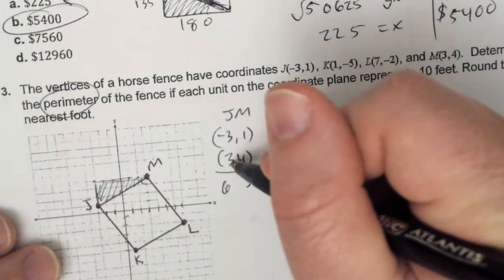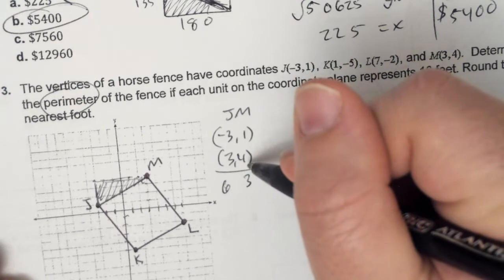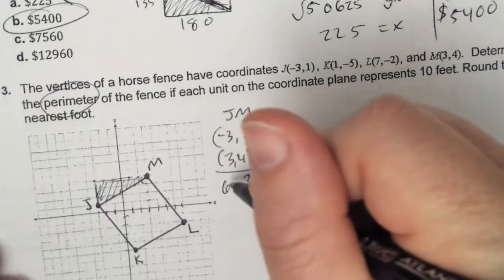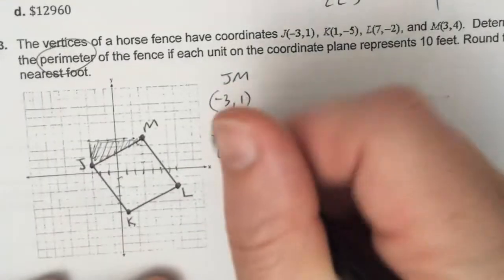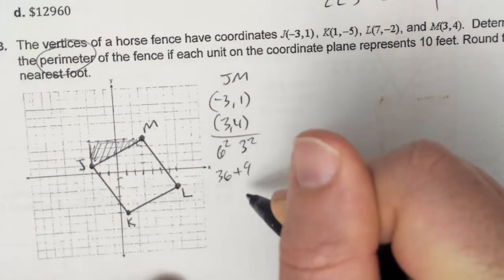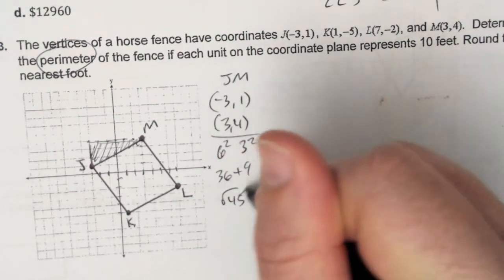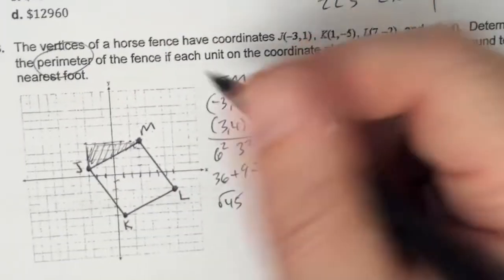Or you can do -3 minus 3, which is -6, and 1 minus 4, which is -3. So all this will still work. It's a 6 by 3 at the very least, no matter how you look at it. So you square those, you get 36 and 9, and you add them together, you get the square root of 45. Because you square both sides. All right, that's J to M.